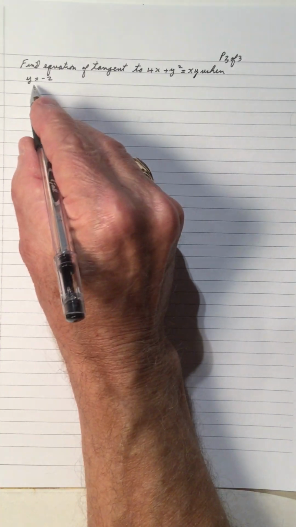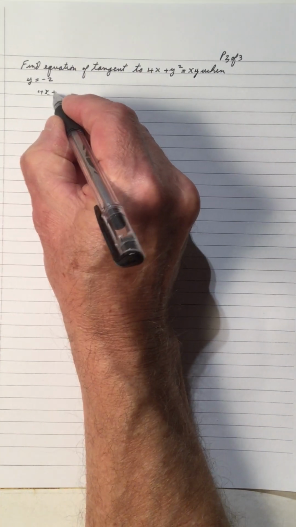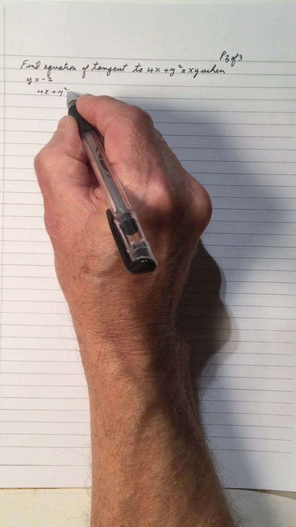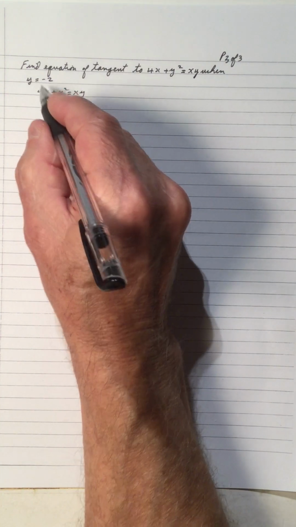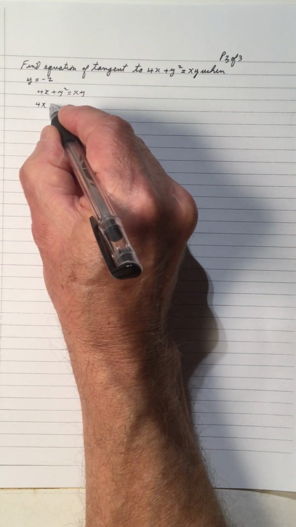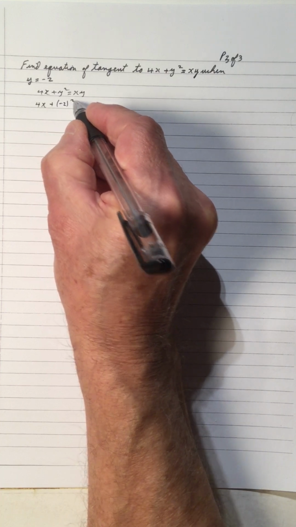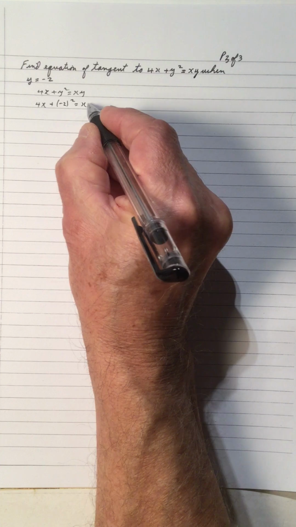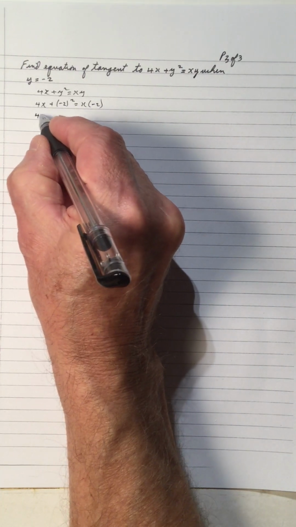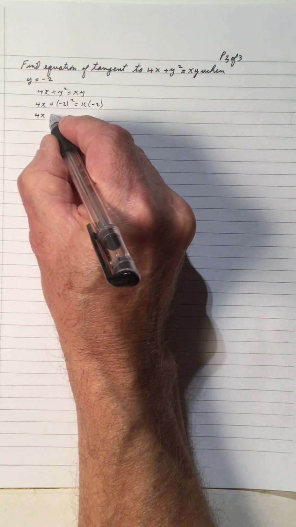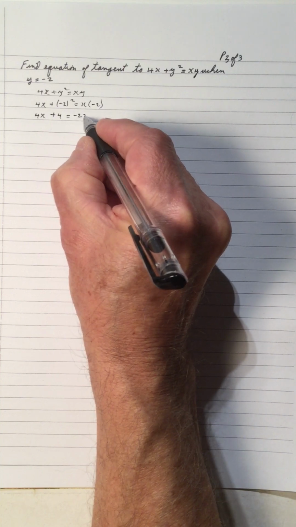So what we do is take 4x plus y squared equals xy, and y is negative 2, so we'll put the negative 2 in place of y, and we have x by itself, so 4x plus 4 equals negative 2x.